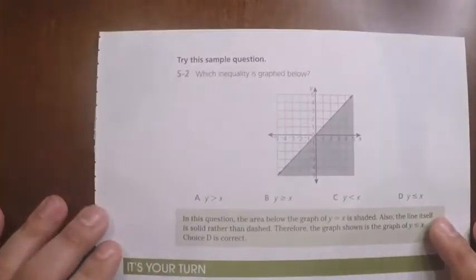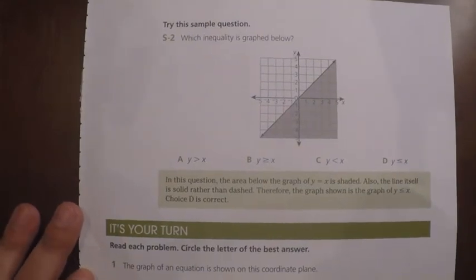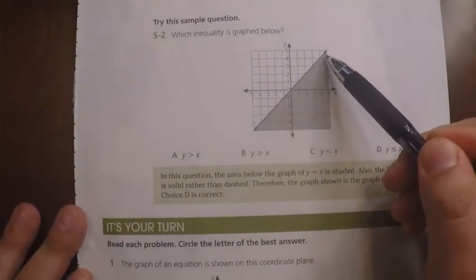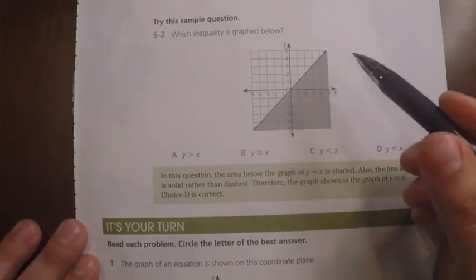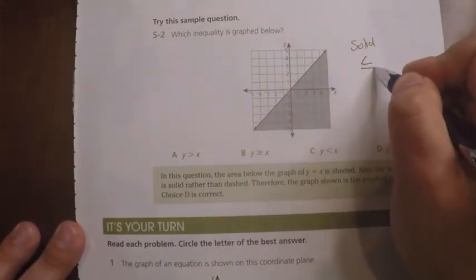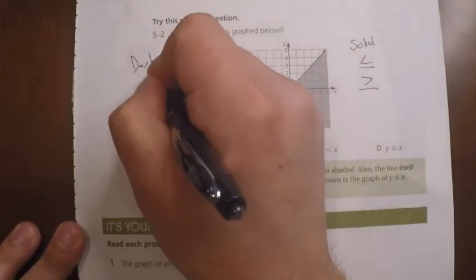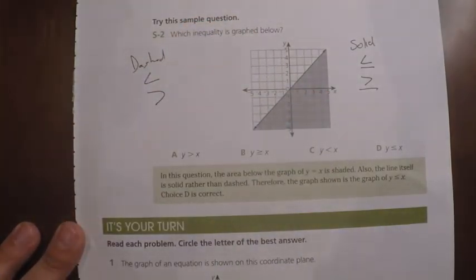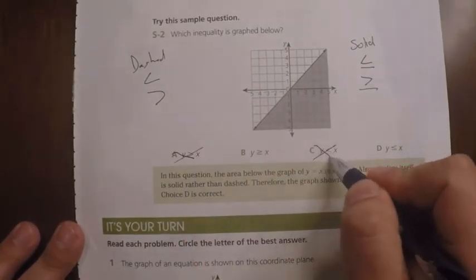So taking a look at a sample question, it says, which inequality is graphed below? So the first thing we want to look at is our line here. Is that line solid or is it dashed? If you take a close look, it's solid. So when it's solid, it automatically means that it has to be less than or equal to or greater than or equal to, right? If we have dashed, that was when we had less than or greater than. So right away, we see it's solid, so we can get rid of choices A and C.